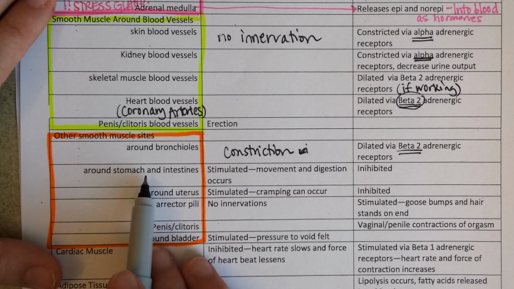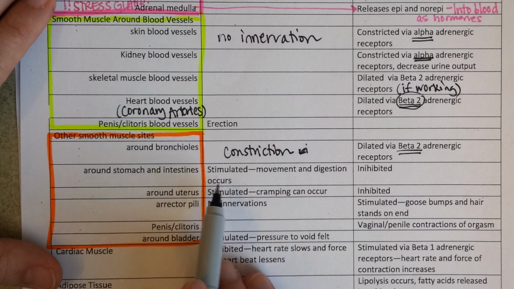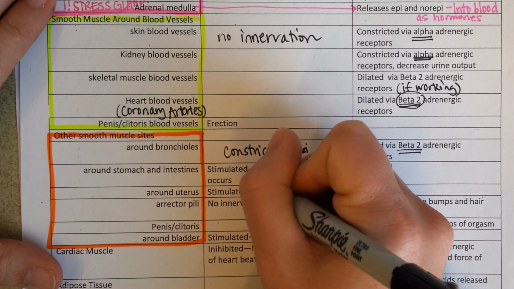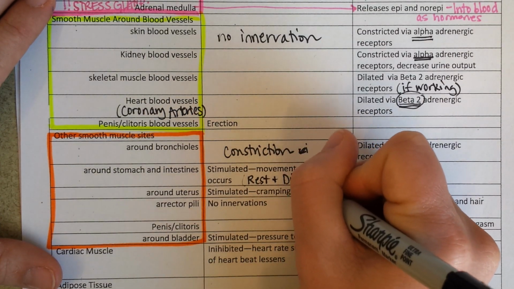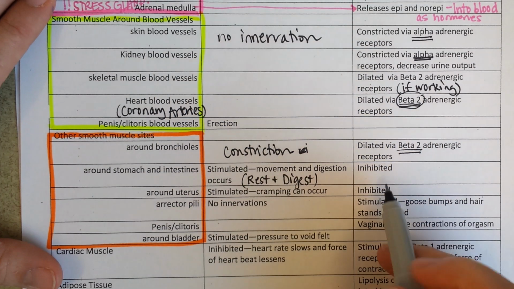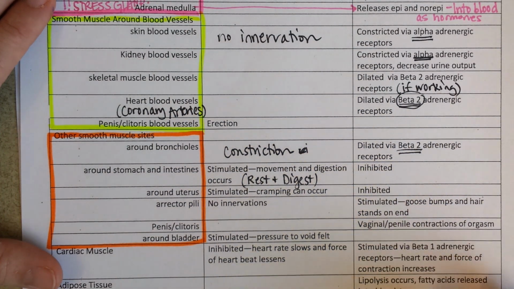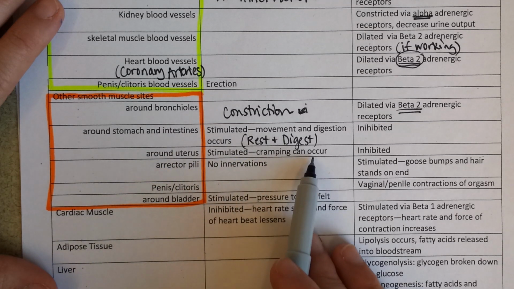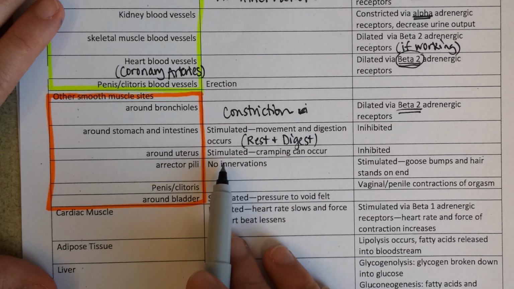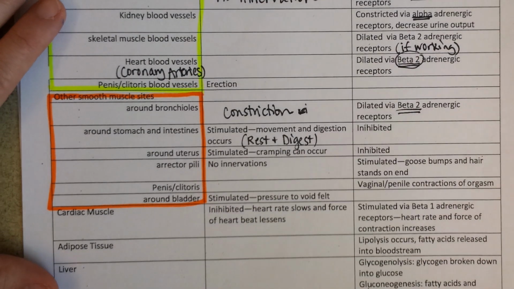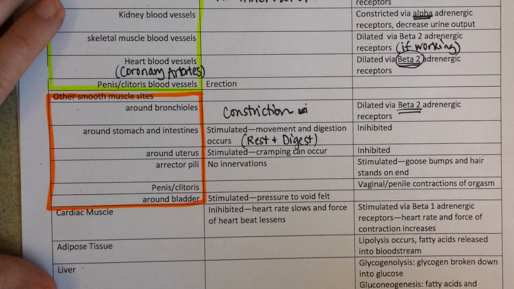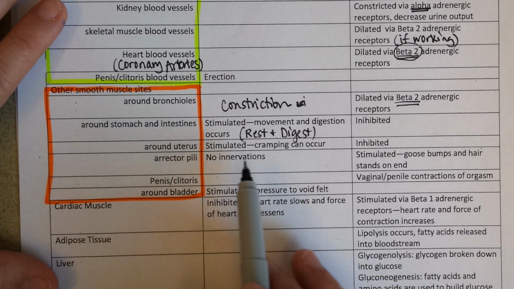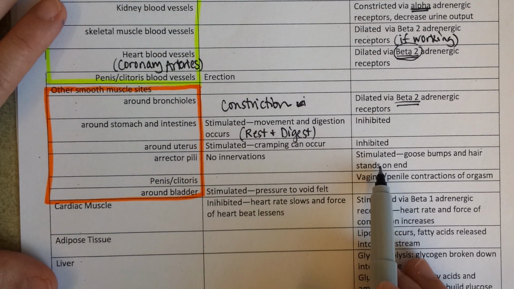And then around the stomach and intestines, it's parasympathetic that's going to cause resting and digesting. Remember, that's the whole catchphrase. And it's inhibited by fight or flight. Around the uterus, you can have stimulation of the uterus in order to either move out a baby or move out blood each month during a period. Then the erector pili of the skin are controlled by the sympathetic nervous system.